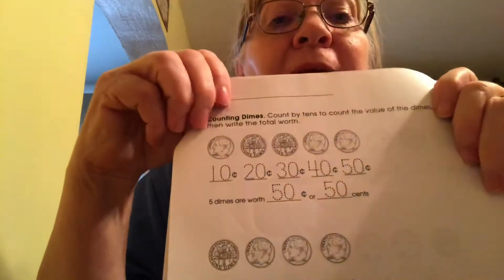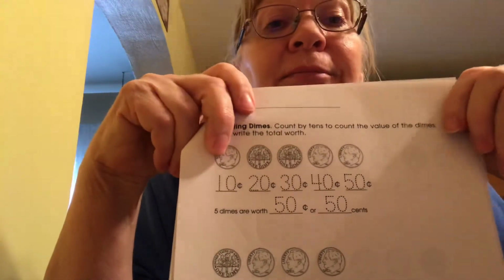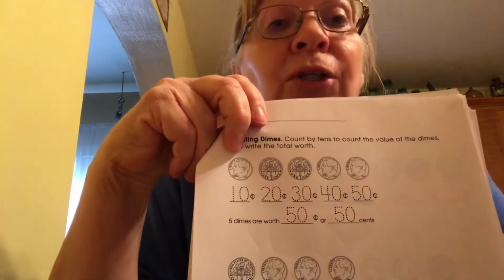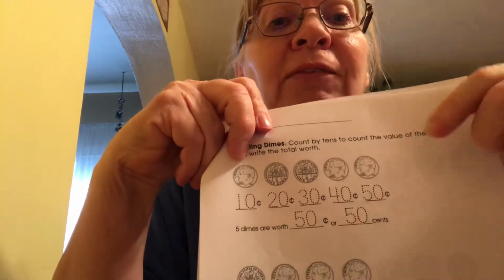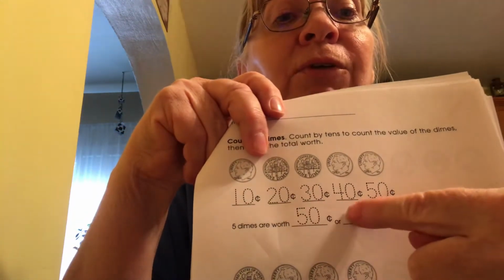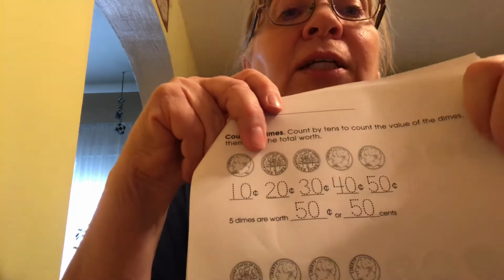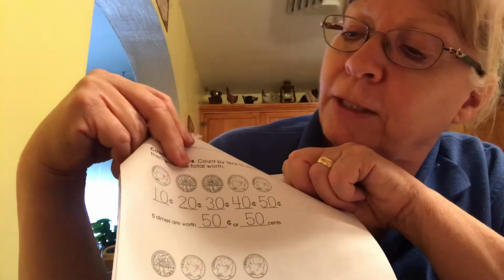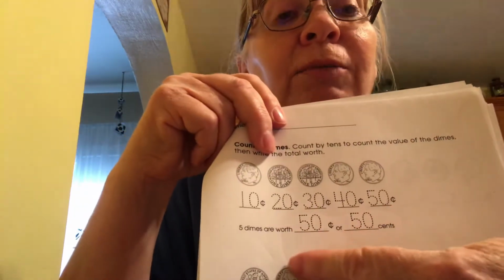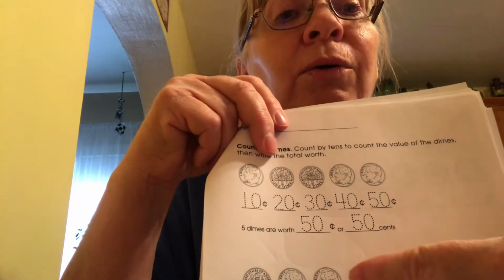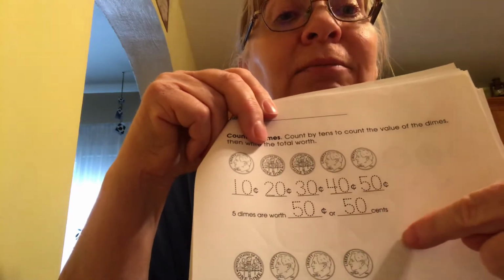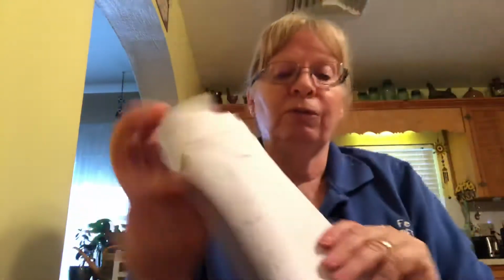So then you're going to be doing pages where you're just counting them. For each dime, you're going to add 10 more. They have these in dotted lines, and you just need to trace over these. So it's 10, 20, 30, 40, 50. And it says the dimes are worth 50 cents, so you could write 50 with a cent sign, or you can write 50 and the word cents. So that's what you're going to do for some of these pages.